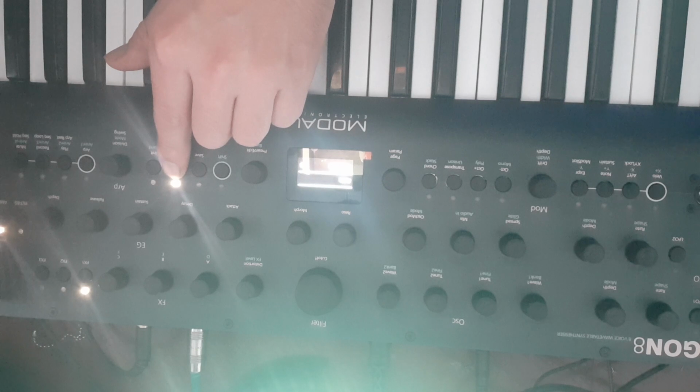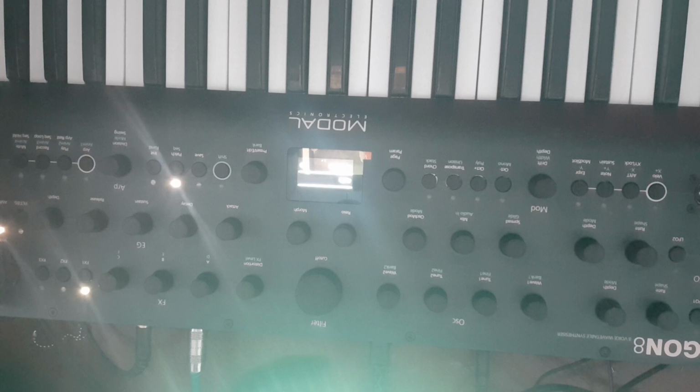But I use it a lot just to bring the level of the patch up overall, because it can be quite low, especially if you're not using unison or stack modes on the oscillator. So you get a nice level with the patch gain.